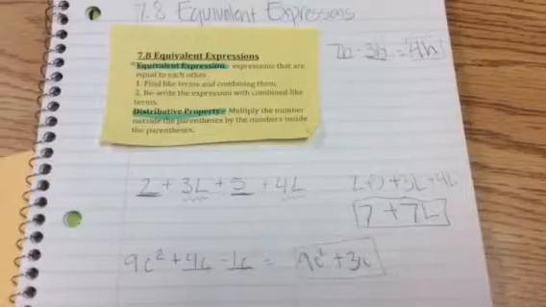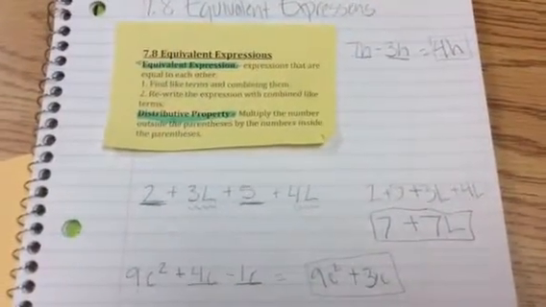So your assignment today is going to be 7.8, the whole front page. You're going to do awesome.